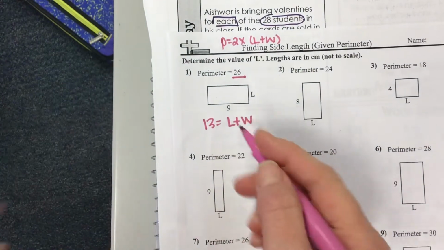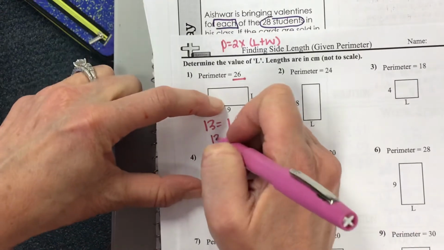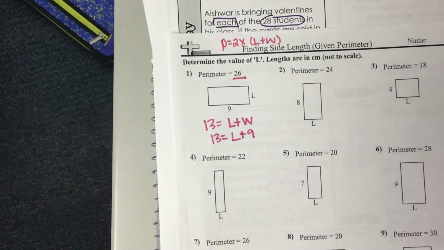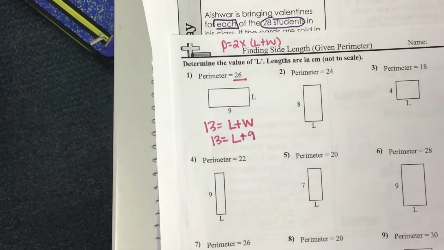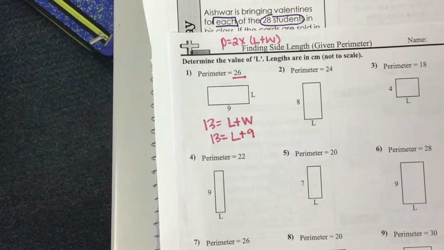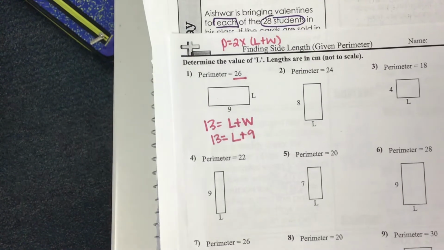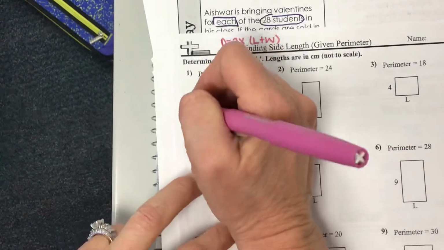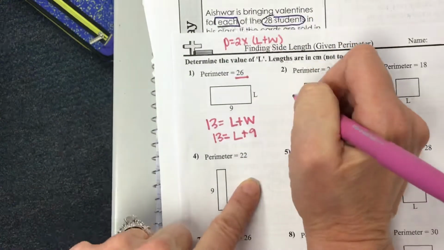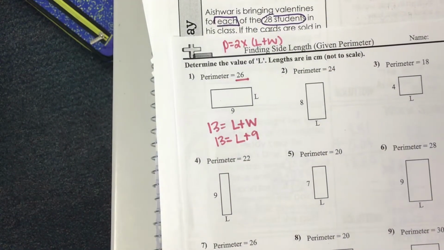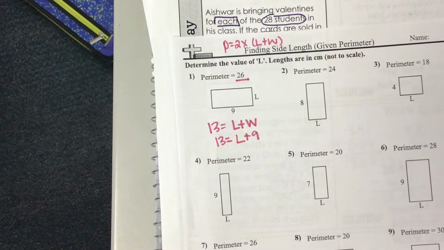So, if my width is 9, what is my length? 9 plus what is 13? Every hand should be up. If your hand's not up, then you should be counting it on your fingers, doing hatch marks, writing it out, 13 minus 9, but every hand should be in the air. What is my length? Melanie?